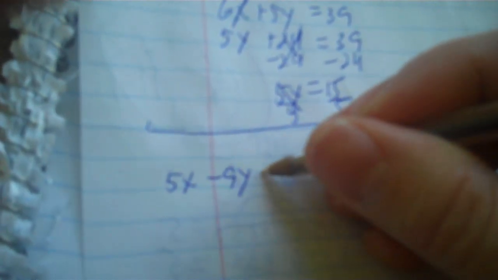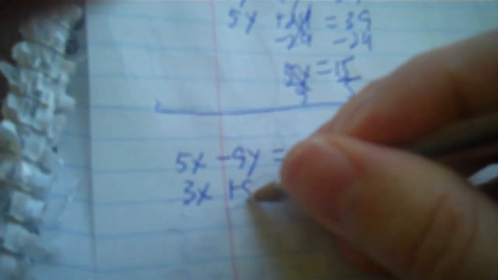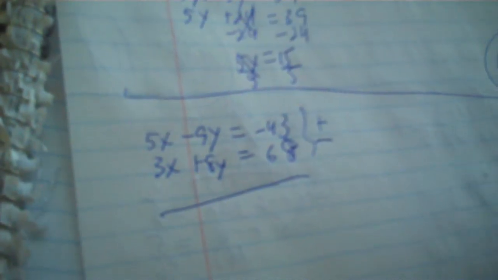Okay, example 4. We've got 5x minus 9y equals negative 43, and then 3x plus 8y equals 68. Put plus minus. Now if I add, that's 8. If I take negative 9 plus 8, that's negative 1, so plus is out.